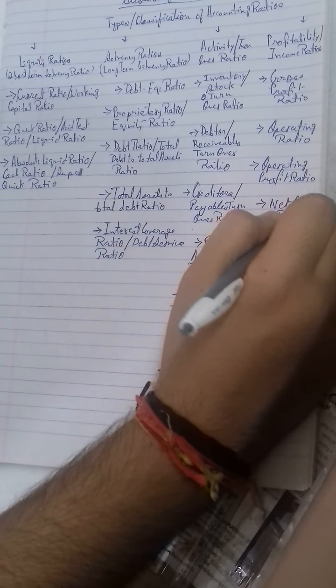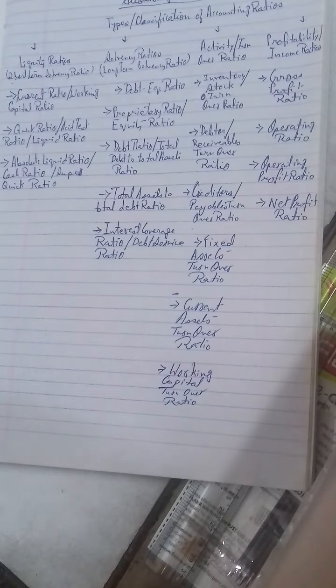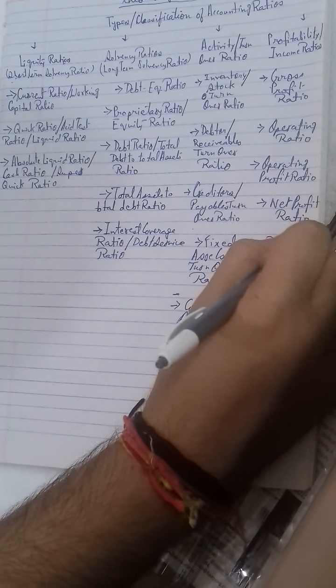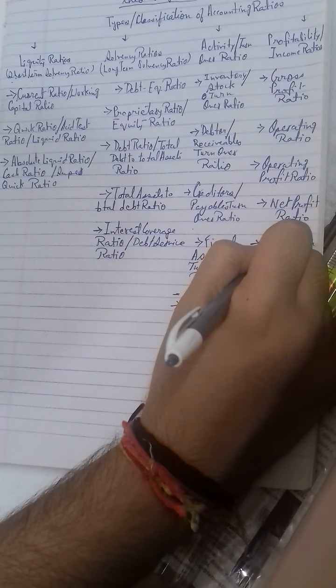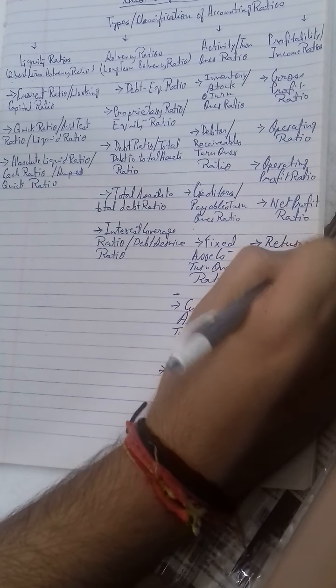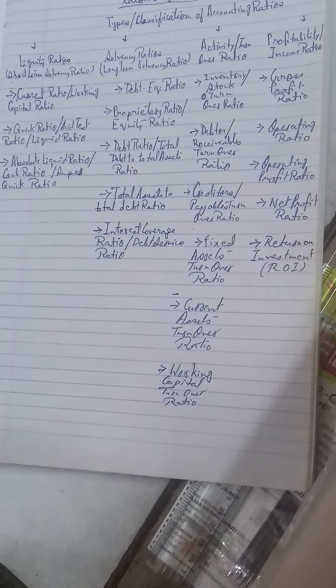Net profit ratio, ROI. Remember, ROI means return on investment.